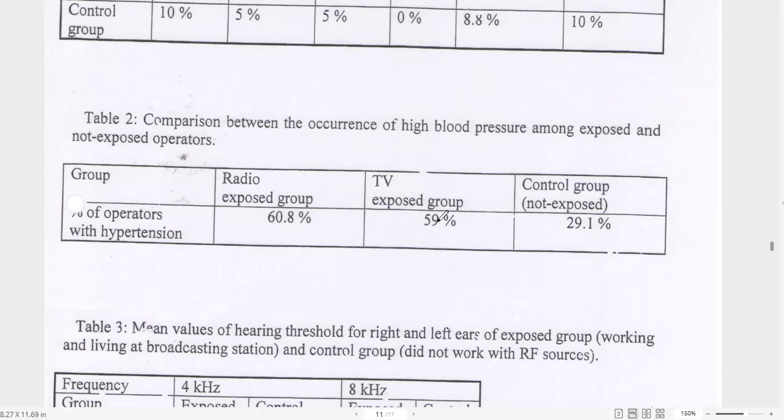And similarly, people working in TV broadcasting stations and exposed to radio frequency radiations, 59% of those workers suffer from hypertension. Whereas people working in the TV and radio who are not exposed to radio frequency radiation, only 29.1% suffer from hypertension. You can see that it is almost double the percentage. The people exposed have double the percentage of hypertension as compared with the people not exposed.